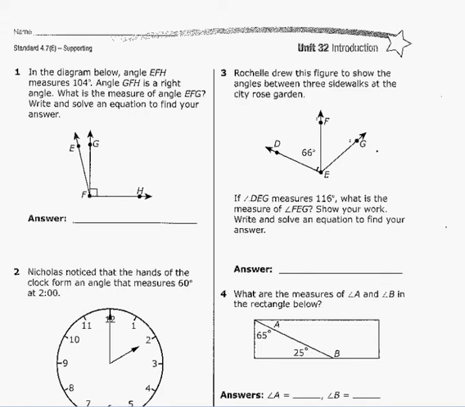Question number 1. In the diagram below, angle EFH measures 104 degrees. Angle GFH is a right angle. What is the measure of angle EFG? Write the solution, write and solve an equation to find your answer. Okay, so go ahead.